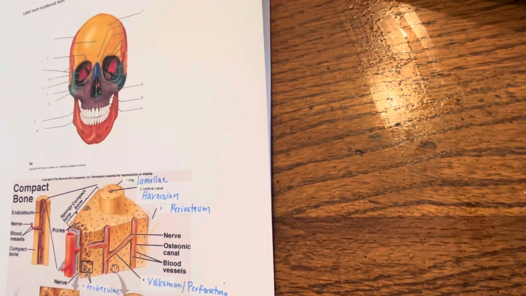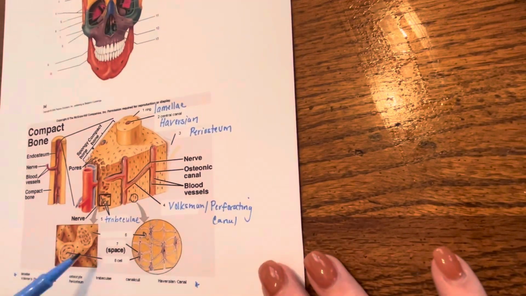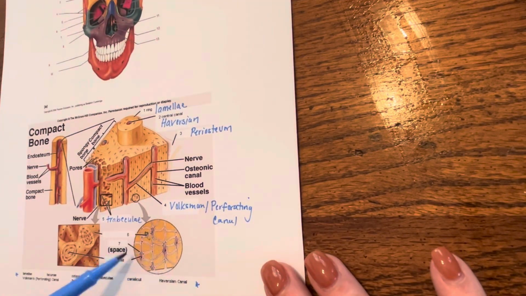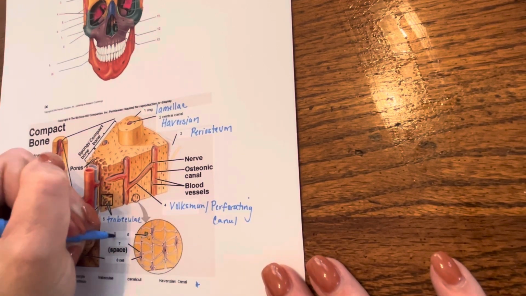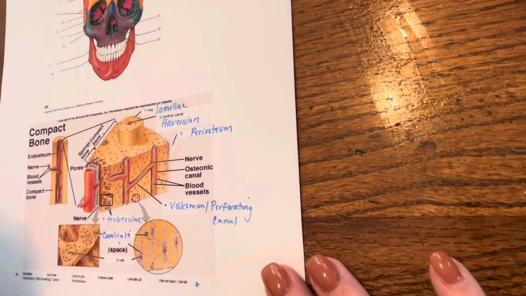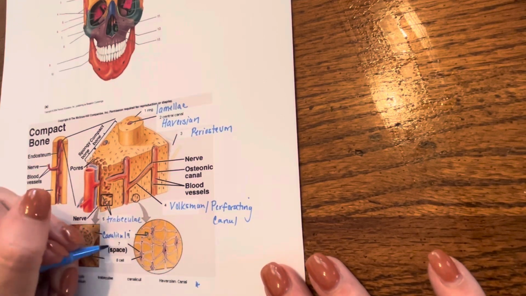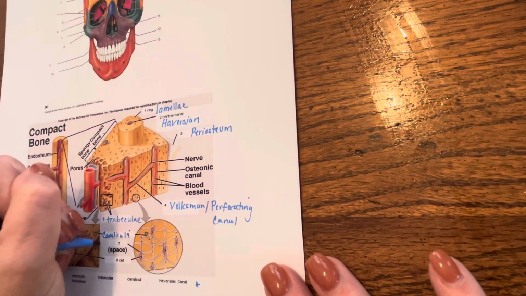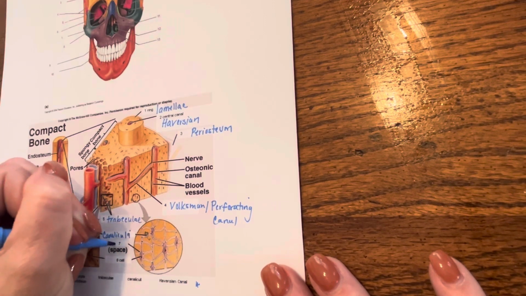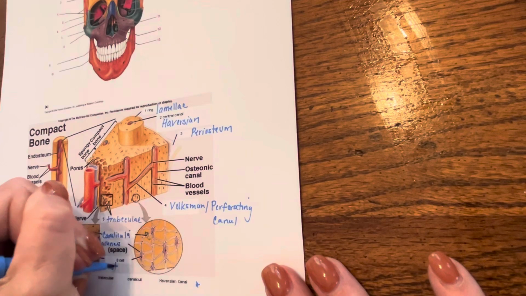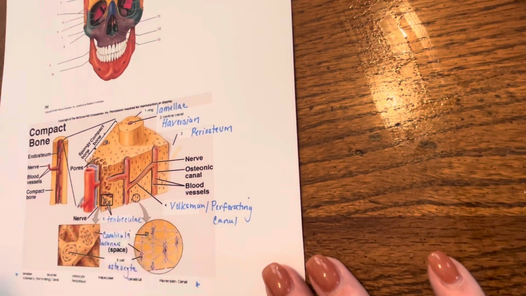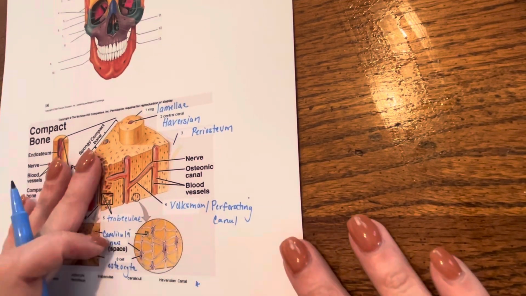Number 6. Where's my number 6? That is pointing to the little wires here. Sorry if you can't see. That is pointing to the little wires here that are connecting these cells. And so that would be the canaliculi. Number 7 is saying it's the space. So that would be the lacunae. And number 8 is saying it's the cell. And so that would be the osteocyte. So you should be pretty good with the osteon.